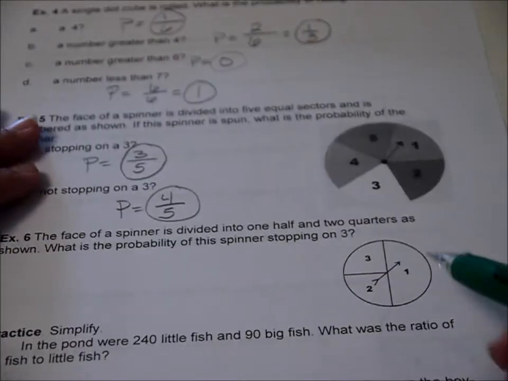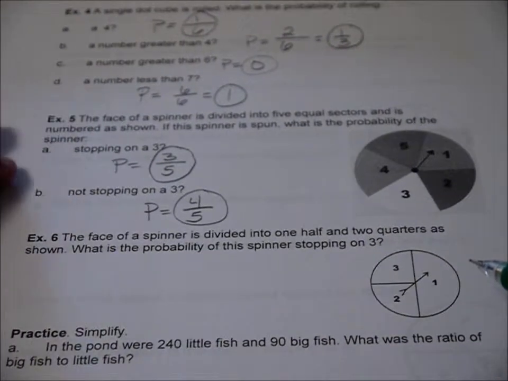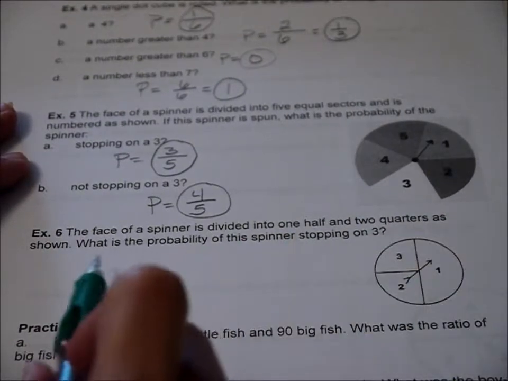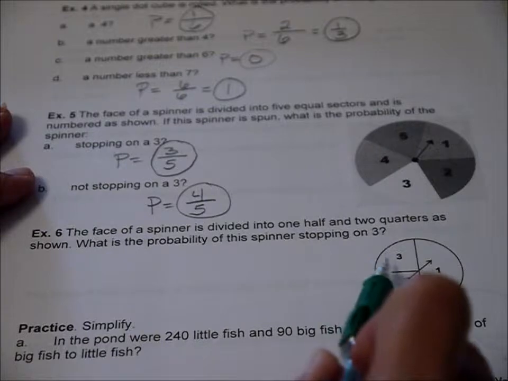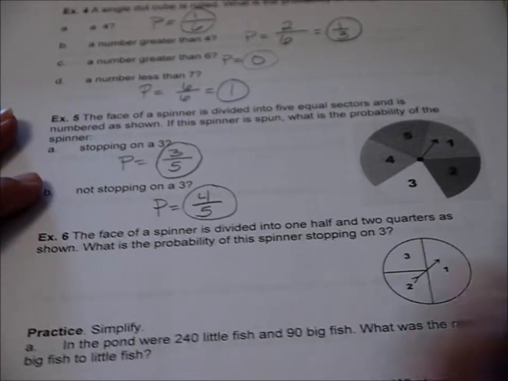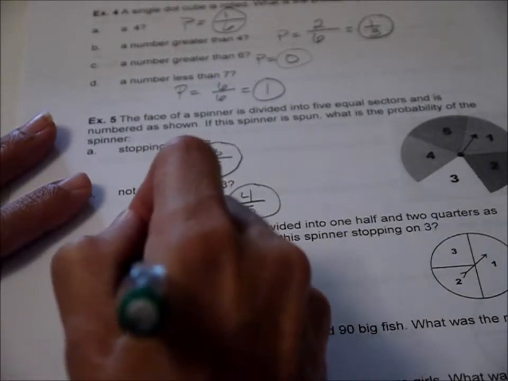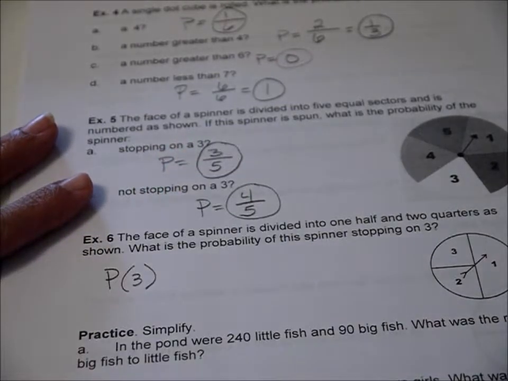Example 6. Look at this now. They're not equal, are they? In fact, this one is double these two. All right, what's the probability of this spinner landing on a 3? And this is how we write it too. I forgot to write that. We would say probability of a 3. That's how they write that.